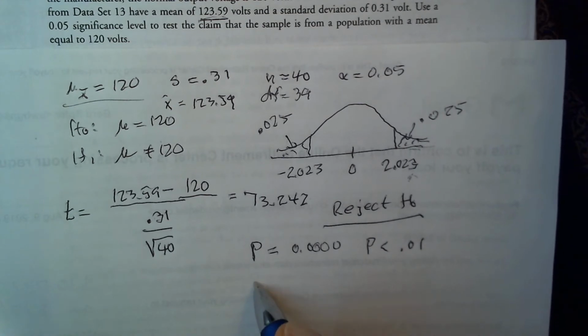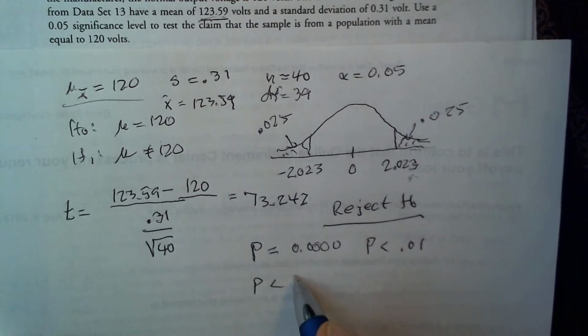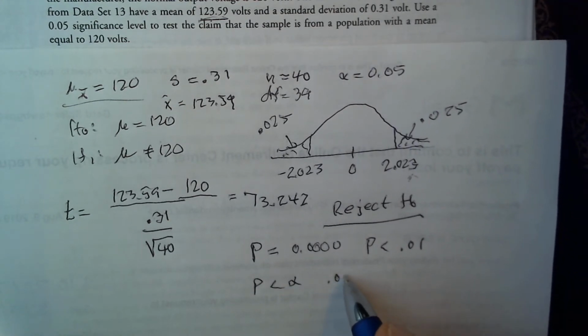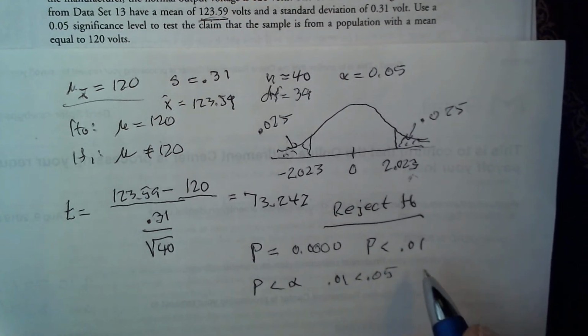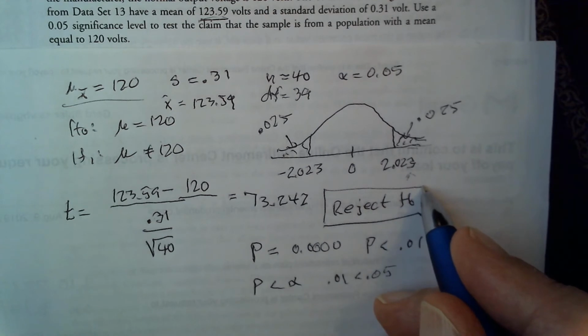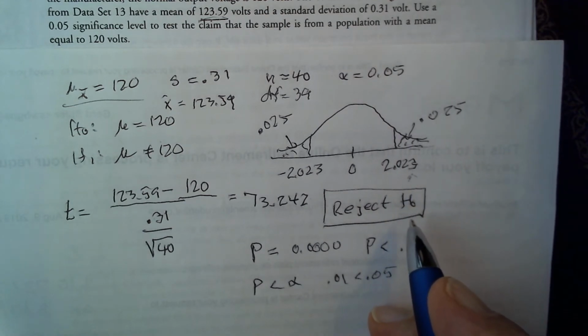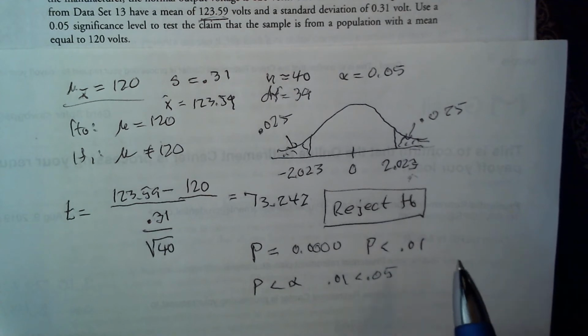So since p is less than alpha, because 0.01 is certainly less than 0.05, again, we reject the null hypothesis. And in summary, we can say there is sufficient evidence to warrant a rejection of the claim that the mean voltage is equal to 120 volts.